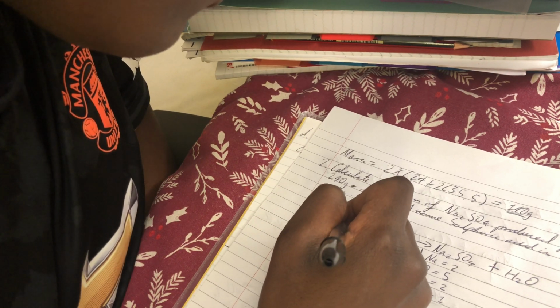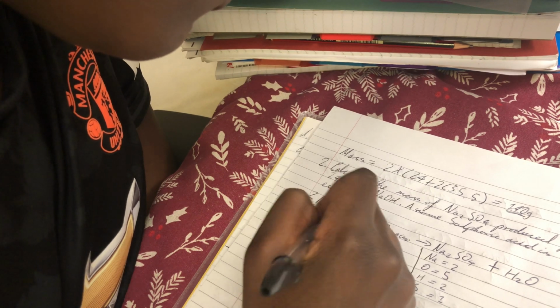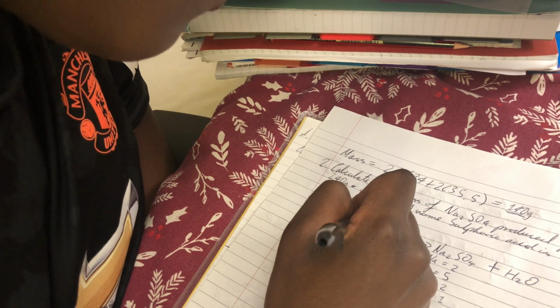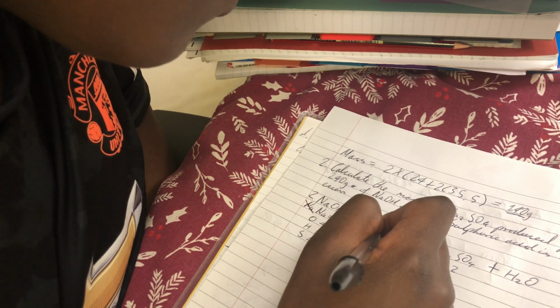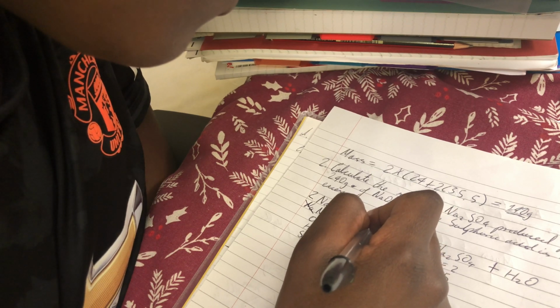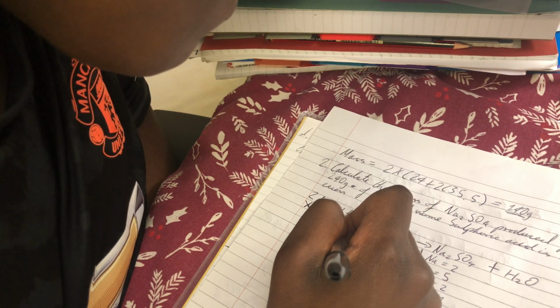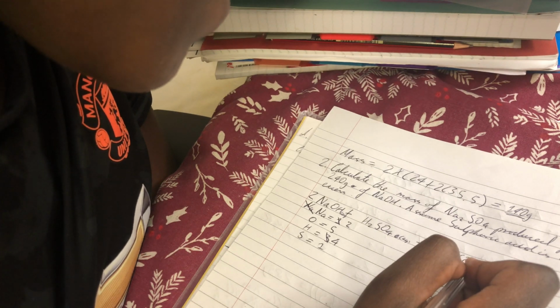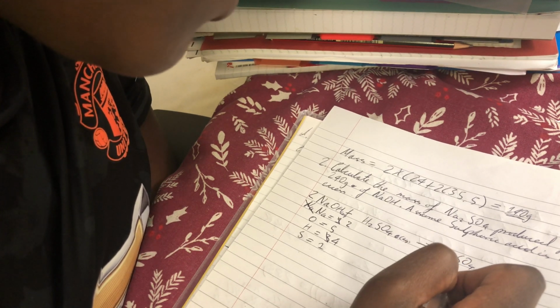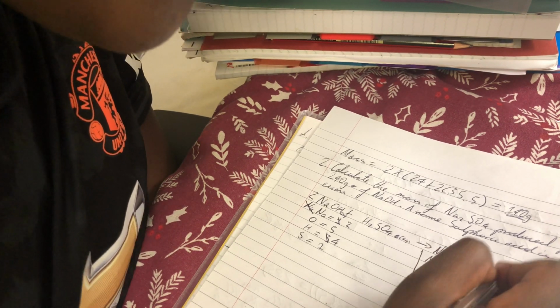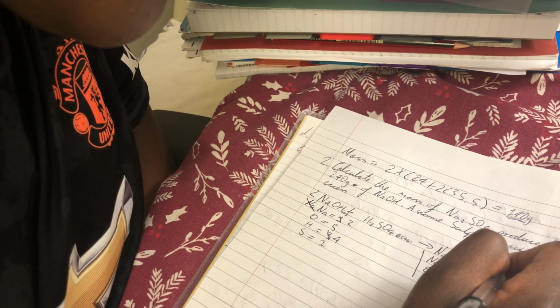There should be 4 here, so it should be 2. Yeah, that's 4. Hydrogen, so we can make this 2 here.